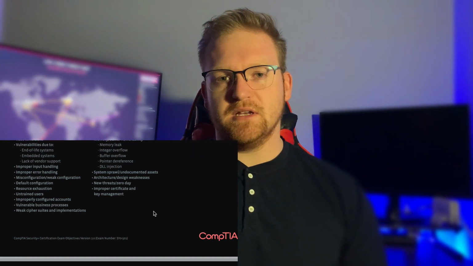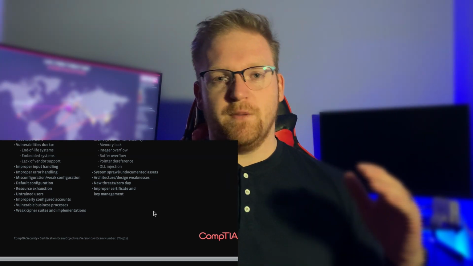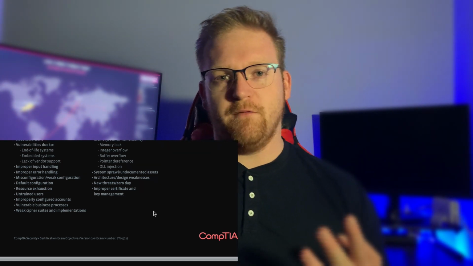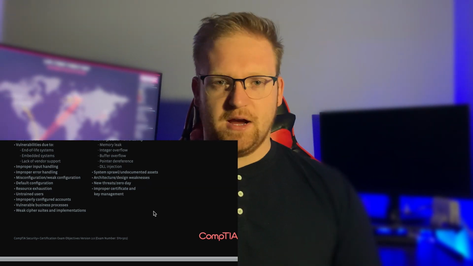Next will be new threats and 0 days, and these come out all the time. And I mean, here in 2021, we've already seen several 0 days come out that have caused some serious problems, especially with the Hafnium Exchange attack, which used 4 different 0 days. So 0 days are basically an exploit to a vulnerability that has not been used before. It is a brand new exploit to a brand new vulnerability. Attackers are constantly trying to figure out what new 0 day they can create and use out in the world.